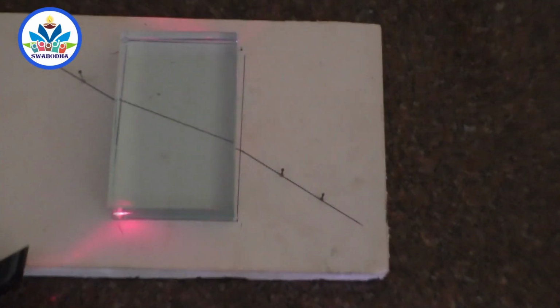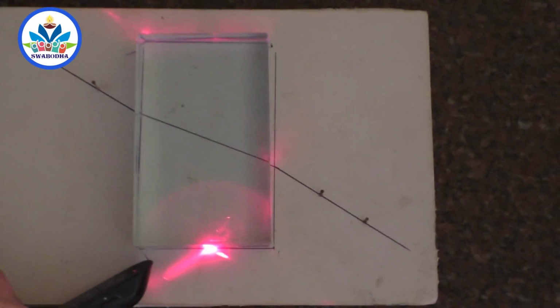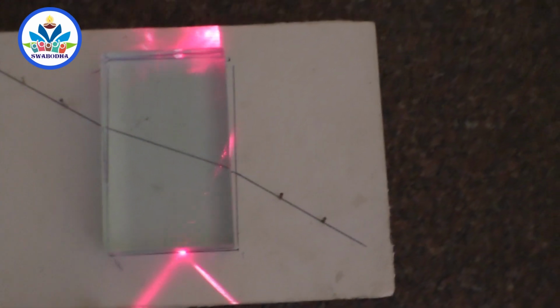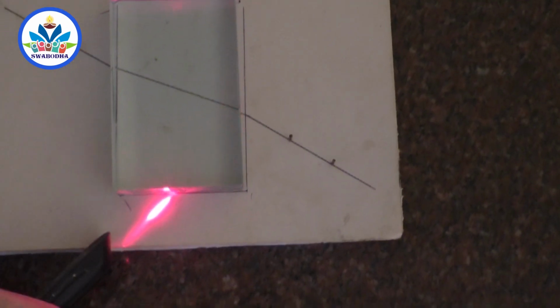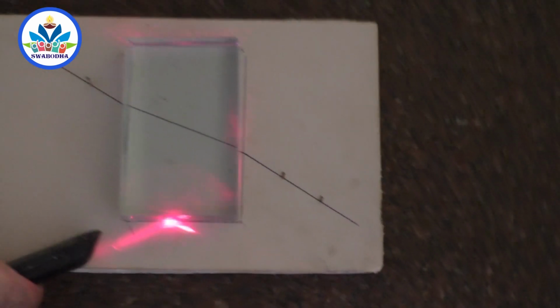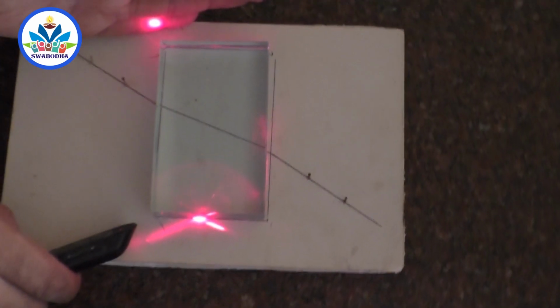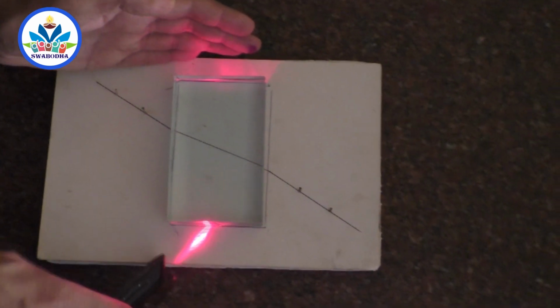Even in a glass slab I can show it. If I take the glass slab and keep it here, again as I did earlier, you can take a beam of light and make it undergo total internal reflection. To some extent I can show it. It is difficult to see the path of the laser beam. It doesn't show any path. To some extent I can show the ray undergoing reflection, and there is no light here, you see. You can't see light here after refraction. I can see light here after reflection, a small amount of light.